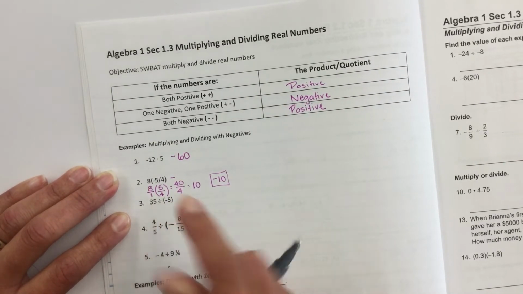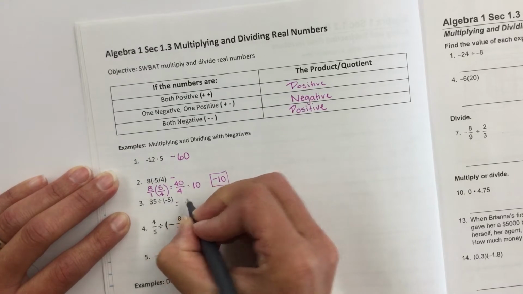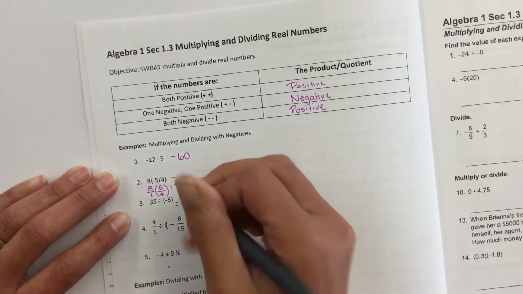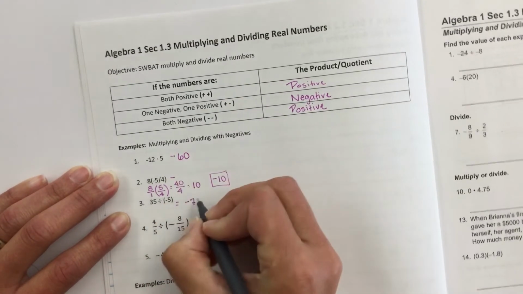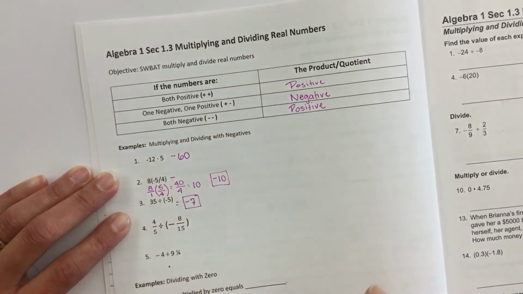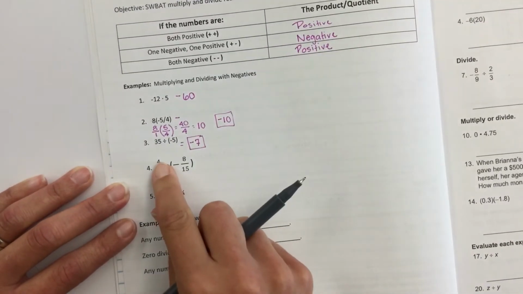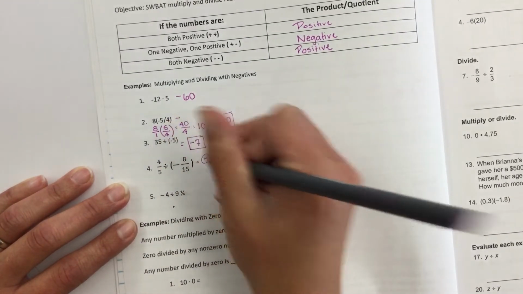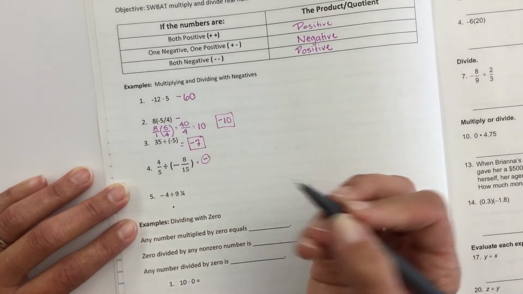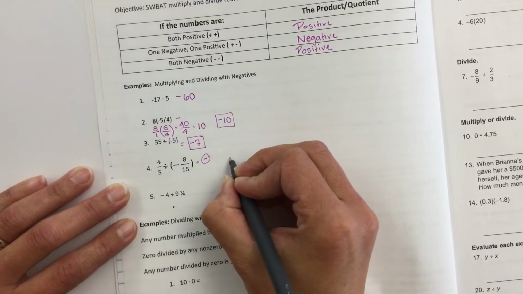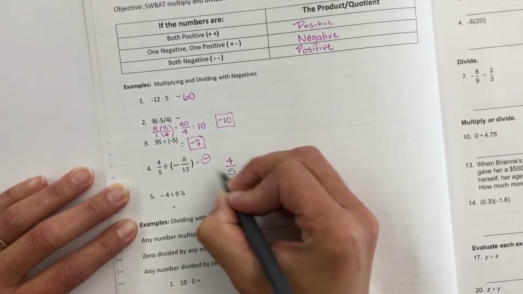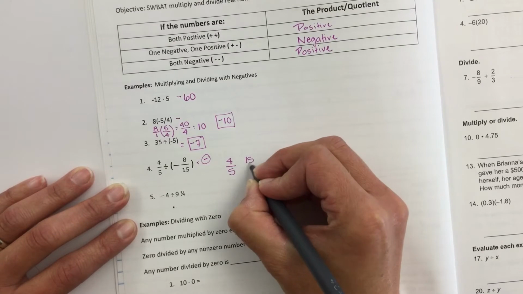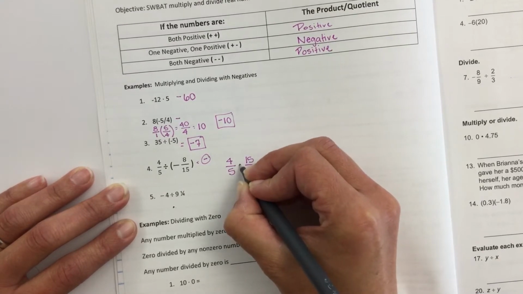Positive divided by a negative, we get a negative. 35 divided by 5 is 7. Okay? This one, positive divided by a negative, you know your answer is going to be a negative, but we have to think back to our rules of dividing fractions. So remember to skip, flip, and multiply.